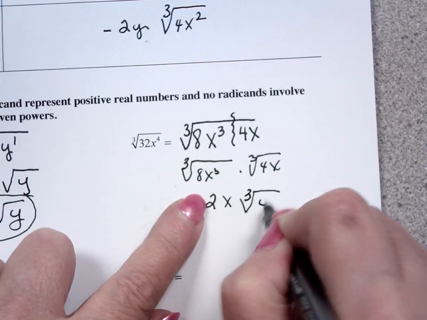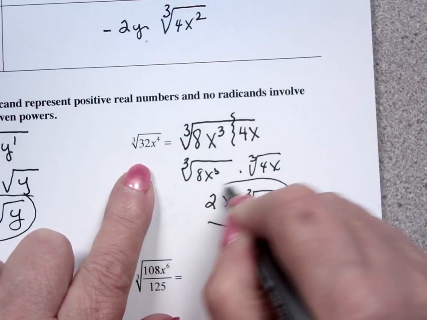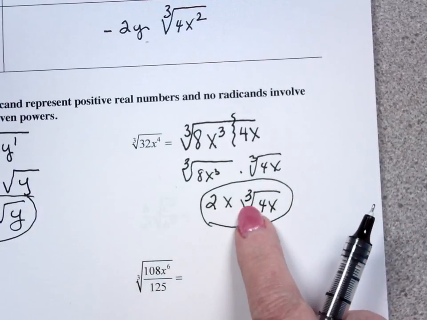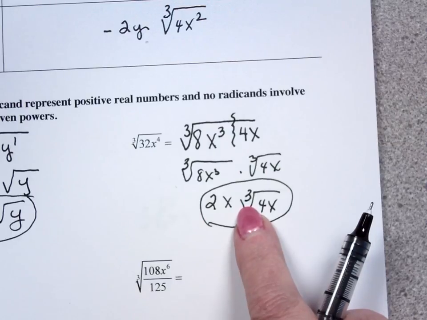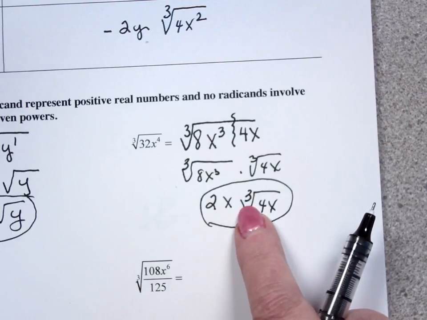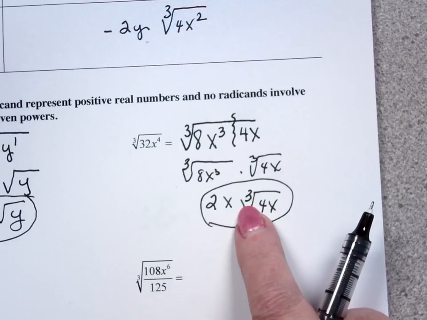Cube root of 4x. Now notice how careful I am to make sure that that 3 goes right into that little v part. Because if I've got it too close, I'll either think it's an x cubed or I'll think it's a 3 times.